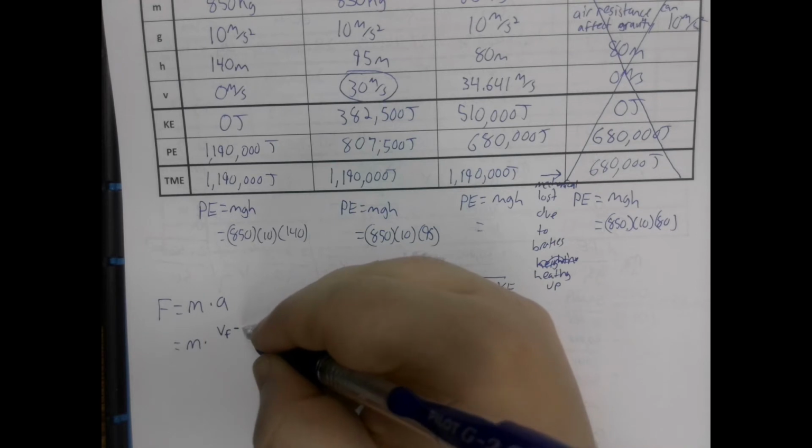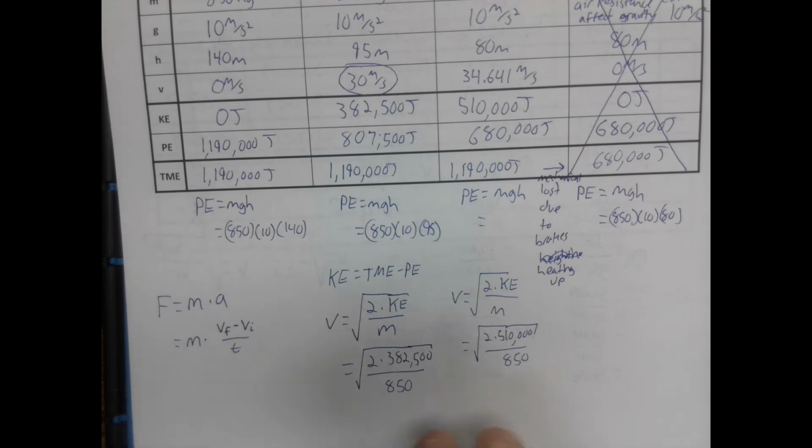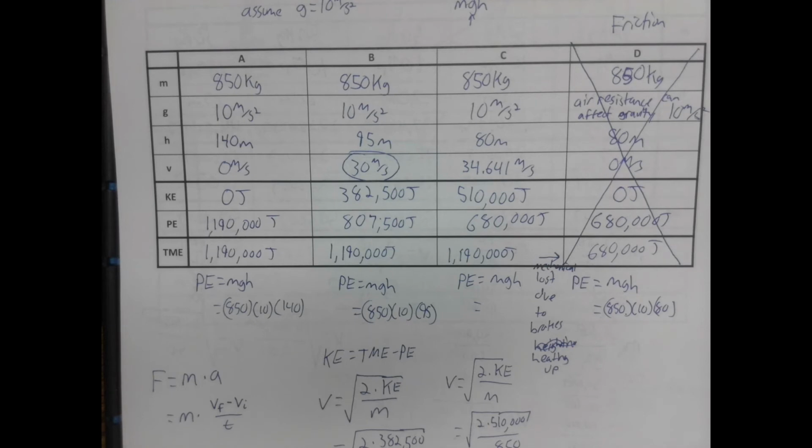VF minus VI divided by time. I forgot to give you all time. Let me calculate it. Yeah, that's because it uses more advanced physics than I'm doing right now to get you that. I'm going to erase that and give you a time instead of distance.